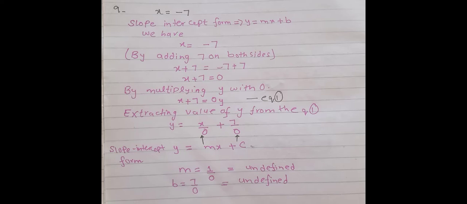Now question number 9, which is x is equal to -7. x is equal to a constant, which is x is equal to k. We studied this in the previous video. In slope intercept form, y is equal to mx plus b, and we have x is equal to -7. By adding 7 on both sides we get x plus 7 is equal to 0, and multiplying y with 0 has no effect, so it remains the same equation, x plus 7 is equal to 0.